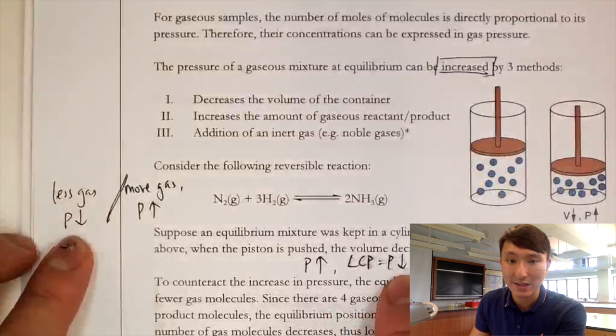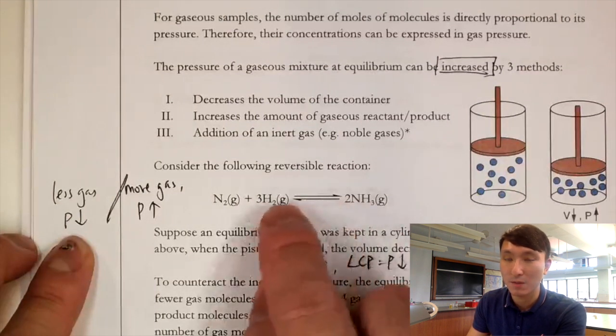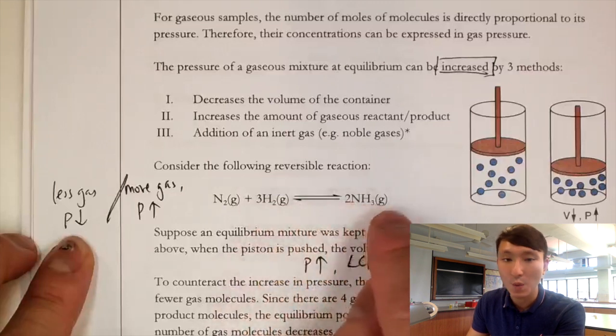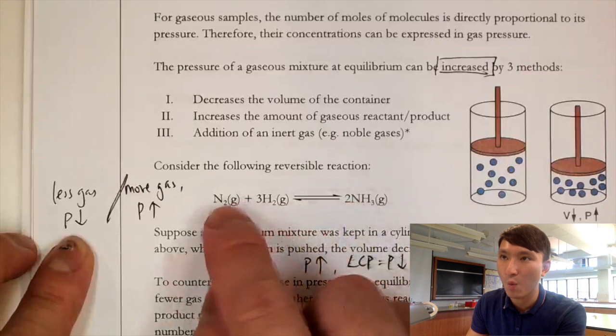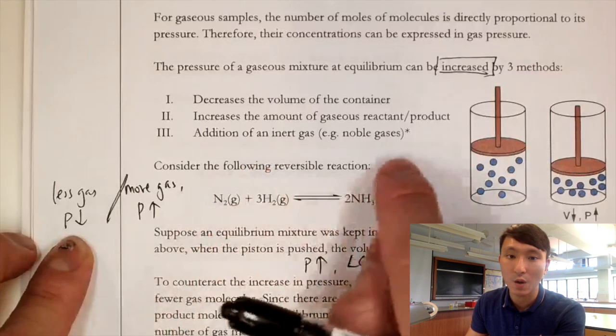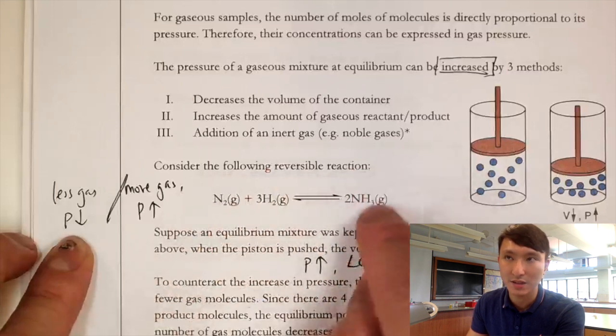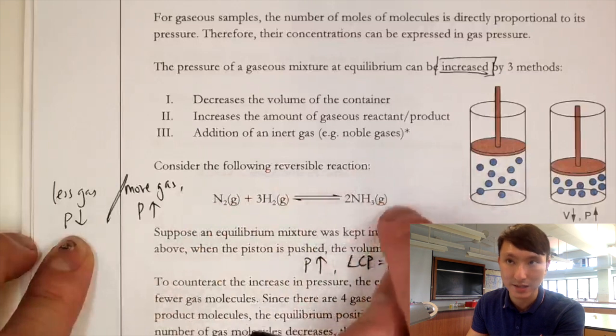So how can they get less gas? Well, it is by shifting the equilibrium to the side with less gas. In this case, you can see that there are 1 plus 3 equals 4 moles of gas on the left and 2 moles of gas on the right. So obviously, the right-hand side is the one with less gas.